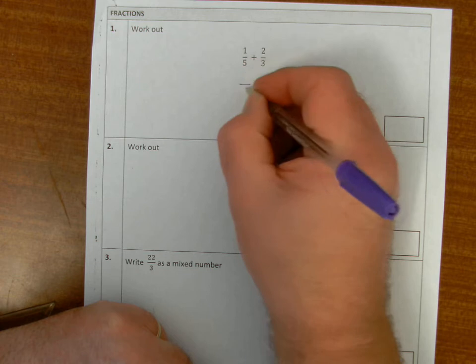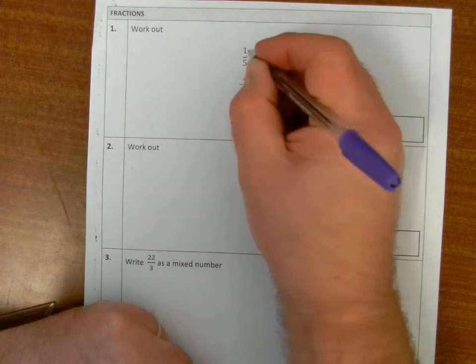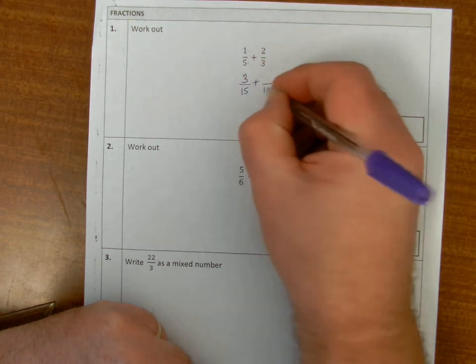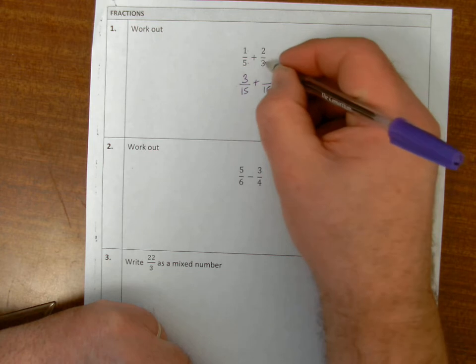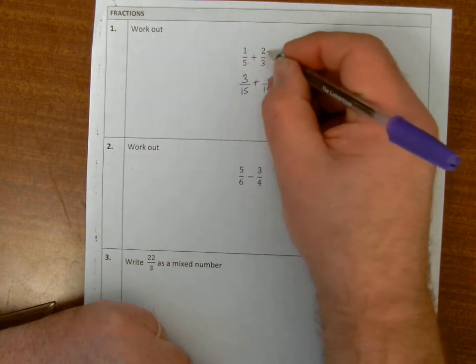So instead of 1/5, it's going to go over 15. I've trebled the bottom line, so I'm going to treble the top line. So that'll be 3 on the top. And the second one, to go to 15, I've had to multiply the 3 by 5. So I have to do the same to the top number, so 2 5s are 10.